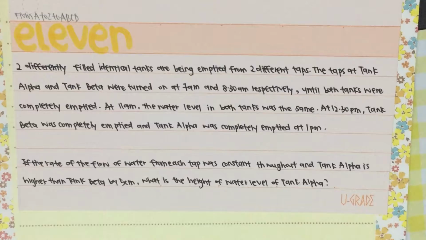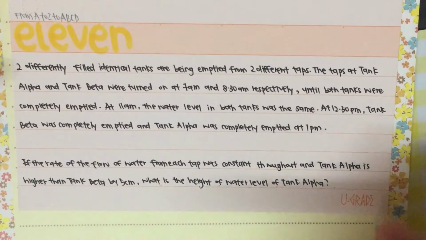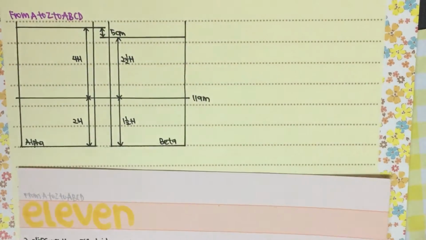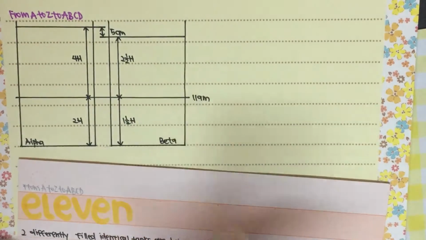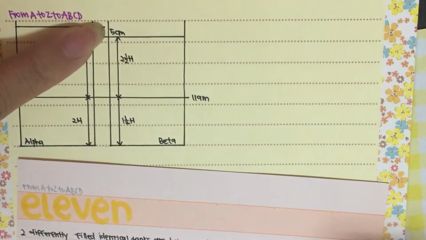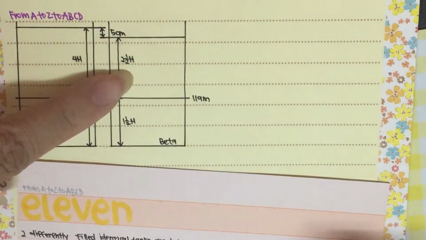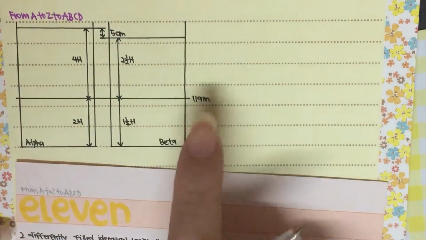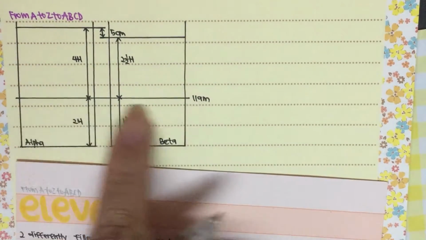For this question, the first thing you're supposed to do is to draw a diagram. This is Alpha and this is Beta, and we know that Alpha is 5 cm higher than Beta. Then at 11 a.m., the water level will be the same.